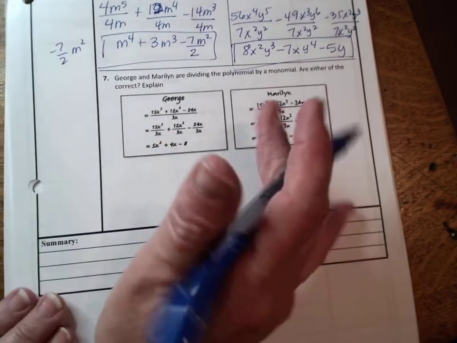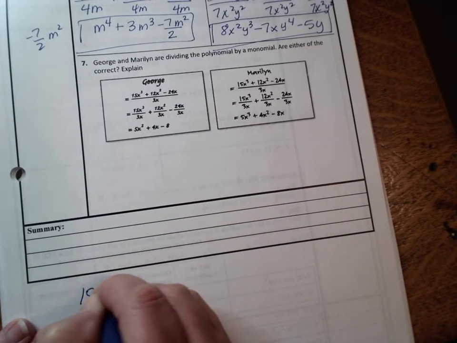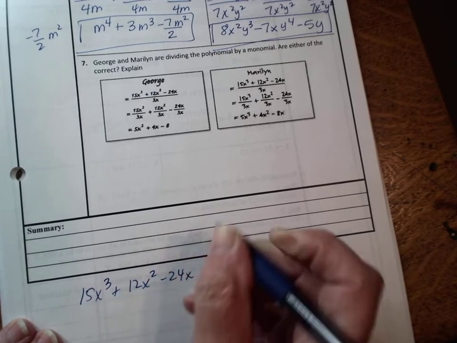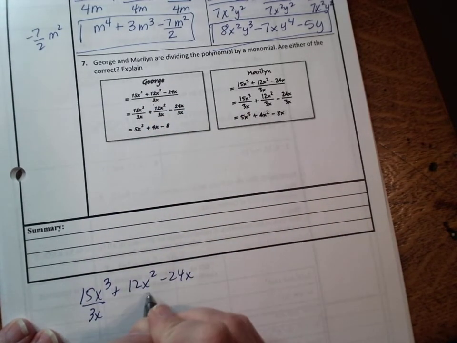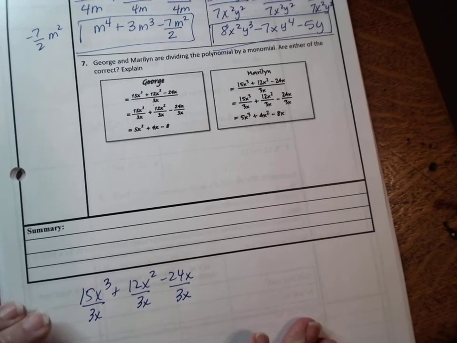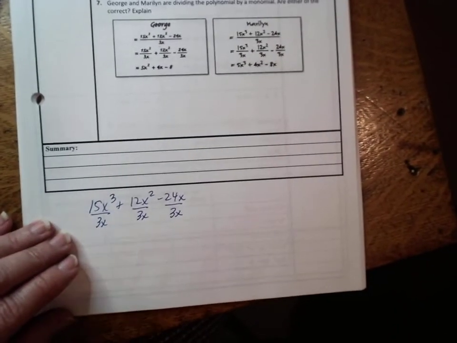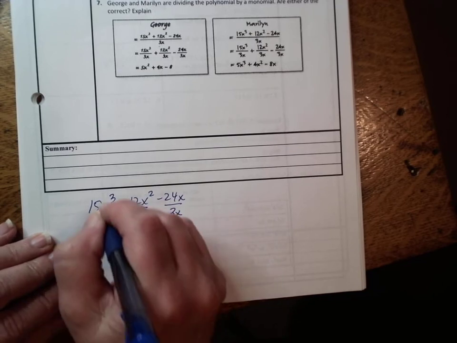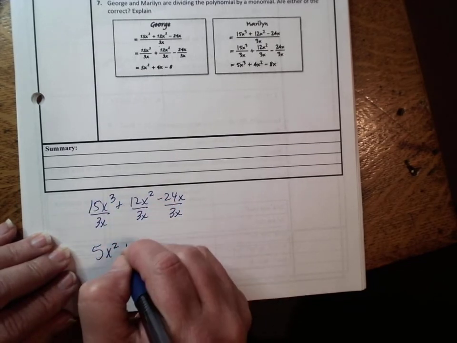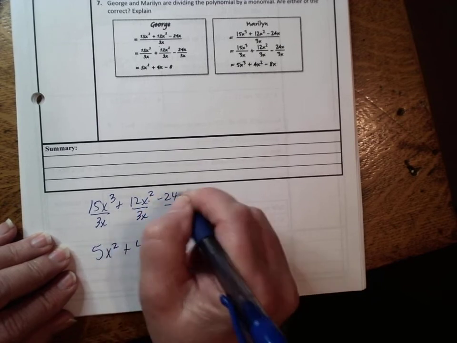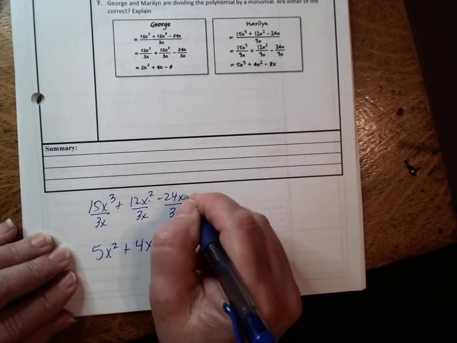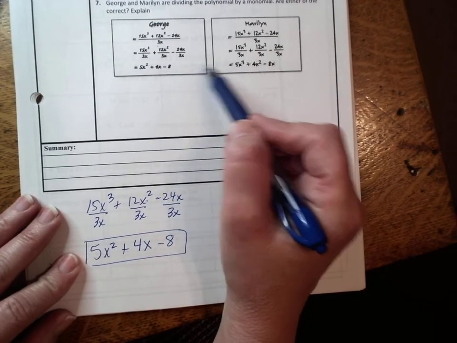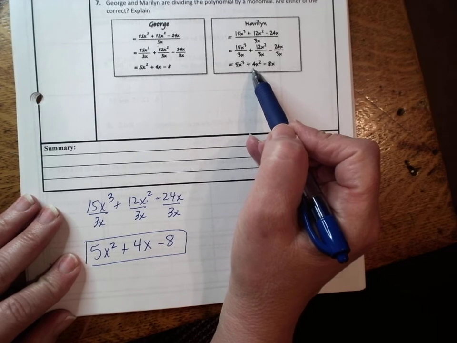So sometimes I go ahead and I'm going to work it out down here. So 15x cubed plus 12x squared minus 24x. Now dividing by 3x, so I'm going to save time and go ahead and do each 3x. So sometimes I'll work it out myself, then go back and see what they did wrong, if they did anything wrong. So this is going to be 5x squared plus 4, 1 more x on the top, minus 8 and nothing. Okay, so this is what I got as my answer. Oh, George and I agree. Marilyn and I do not.